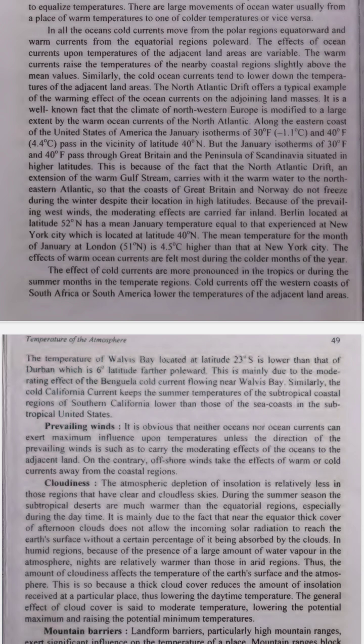3. Benguela current, cold current. Location: off the west coast of southern Africa. Effect: cools down coastal areas like Walvis Bay, making them cooler than places further south like Durban, which do not feel the effects of the cold current as much.